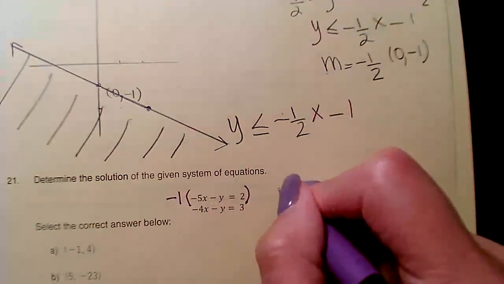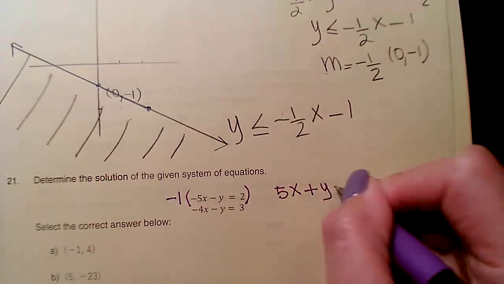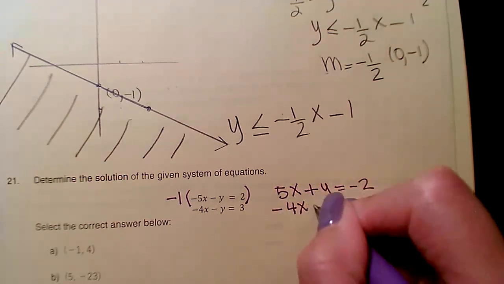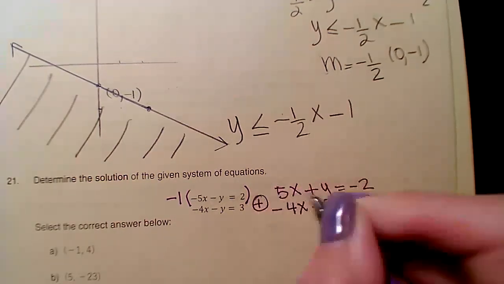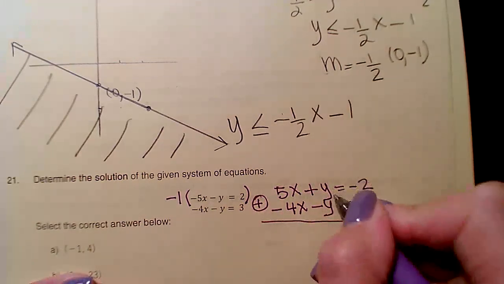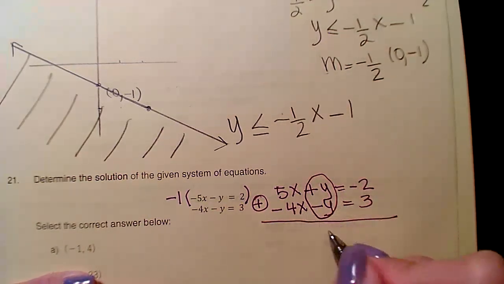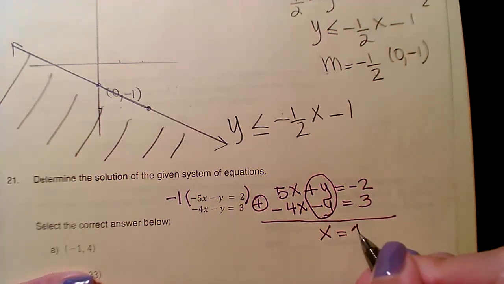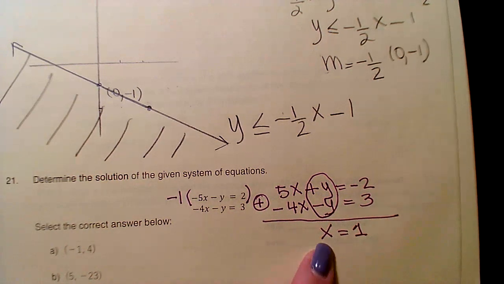So let's do that. So it's going to be 5x plus y equals negative 2. And this one, I don't need to do anything. So when we add these two, we make a 0 here. 5x minus 4x is equal to x. Negative 2 plus 3 is 1. So I know that my x is 1.